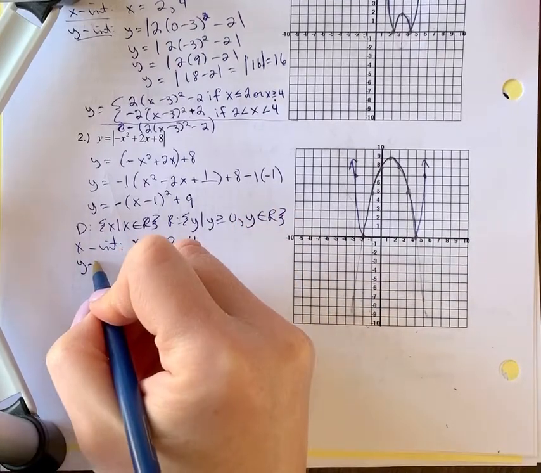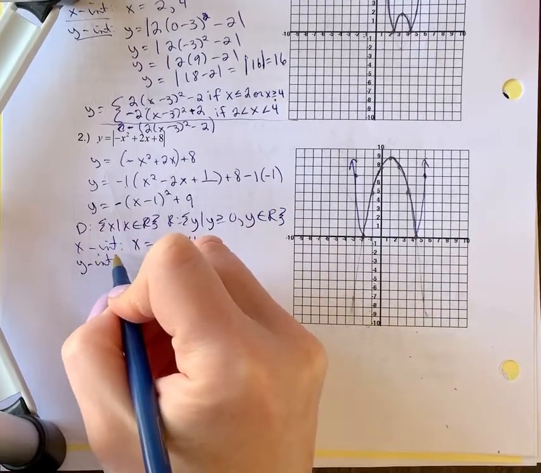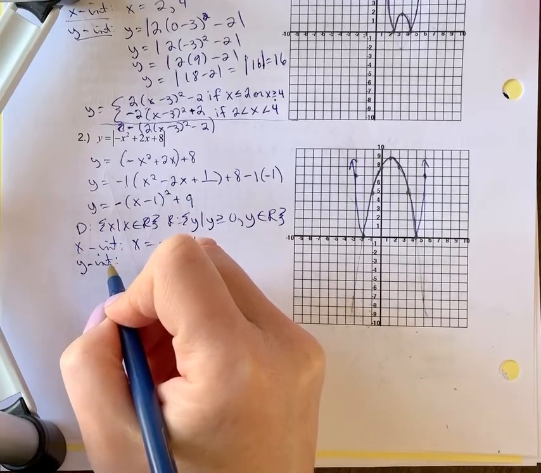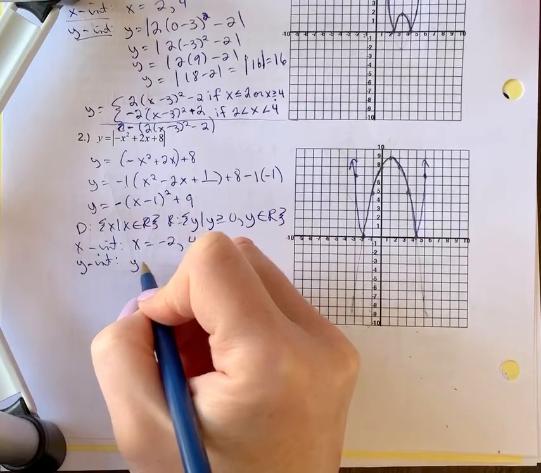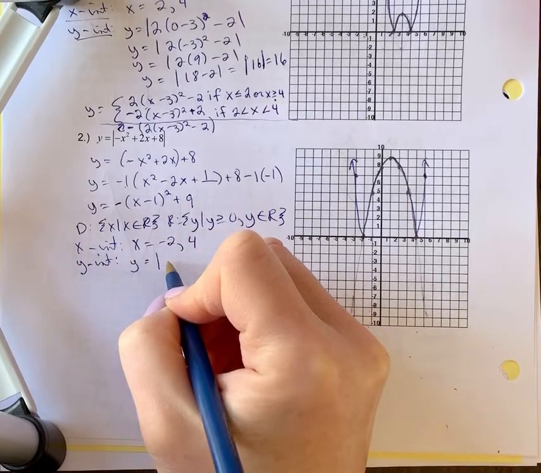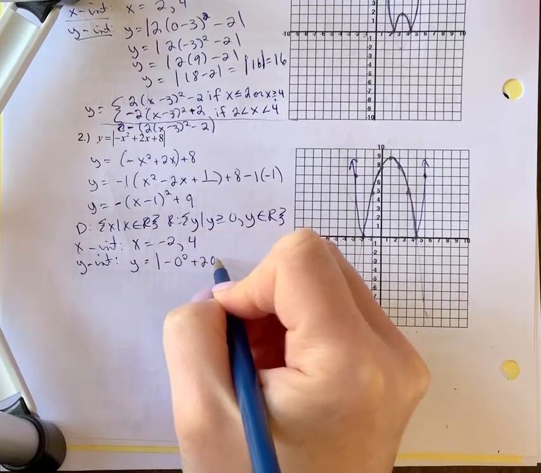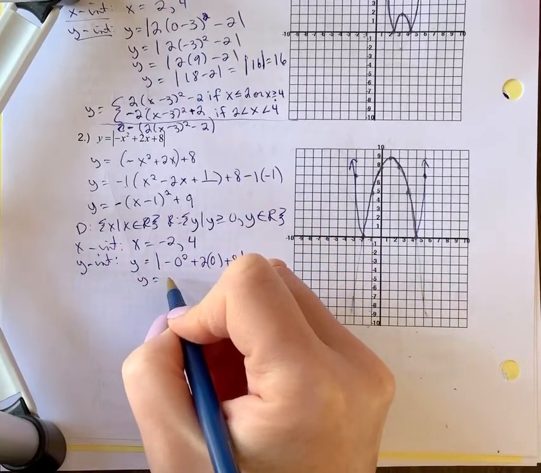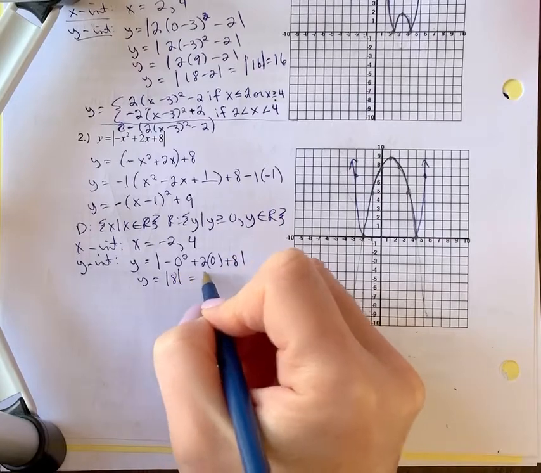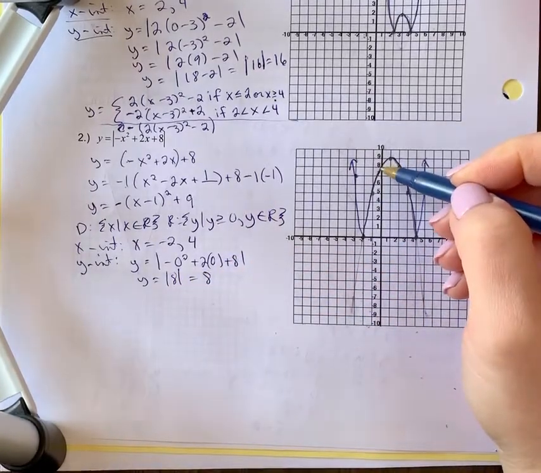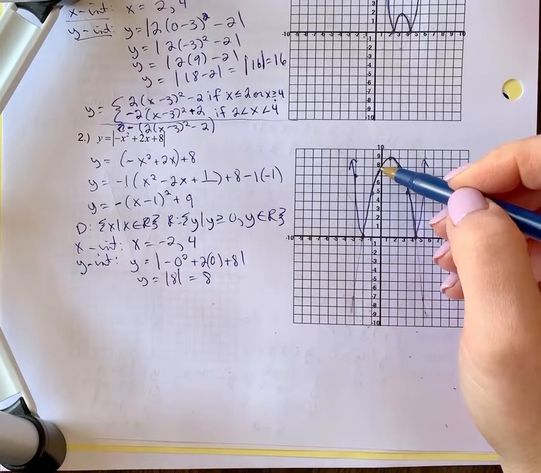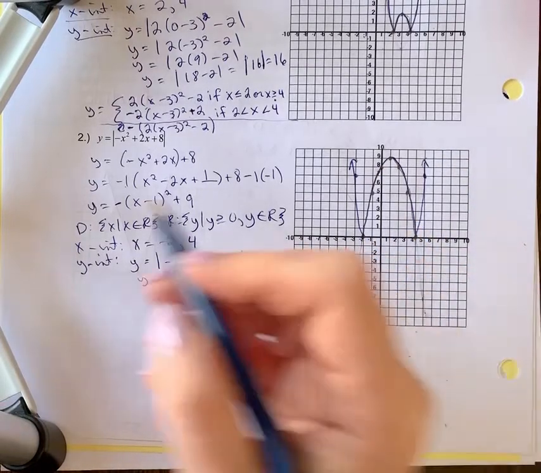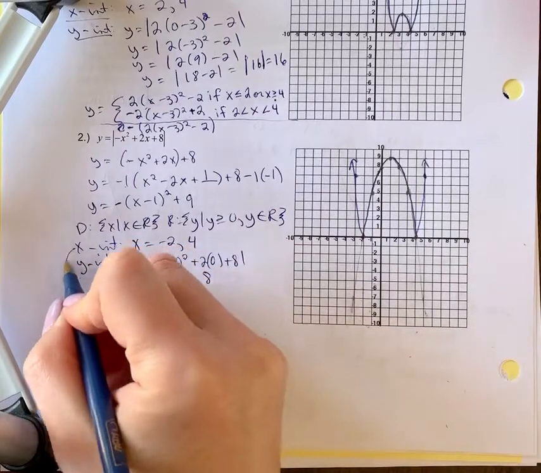My y-intercept, you can see, but let's just make sure you would remember that if you needed to find that, you would plug in 0, keep the absolute value brackets, and get 8. So you can see that it's 8. So we have that confirmed. Again, x-intercepts -2 and 4. Maybe I have room here. Maybe I am going to show my work.